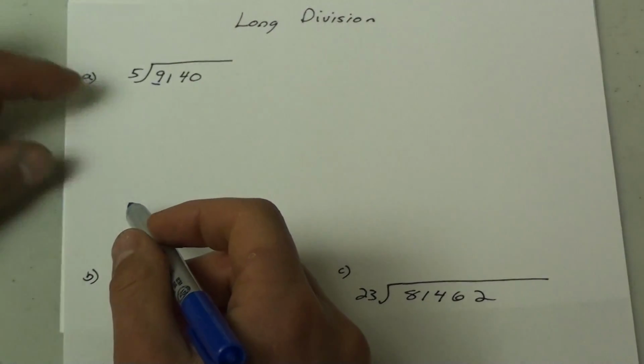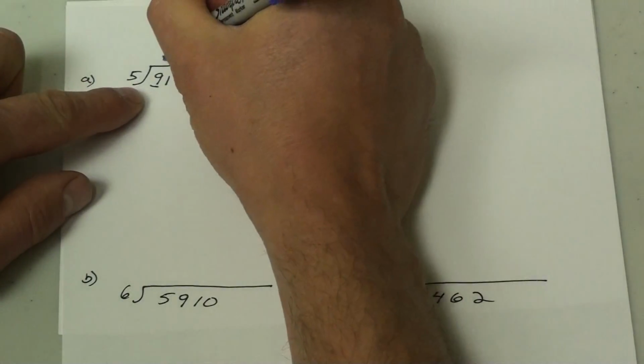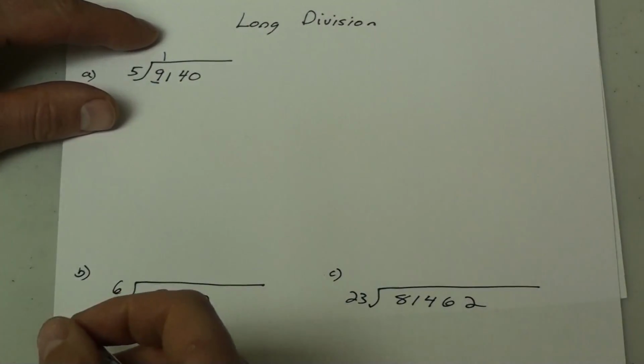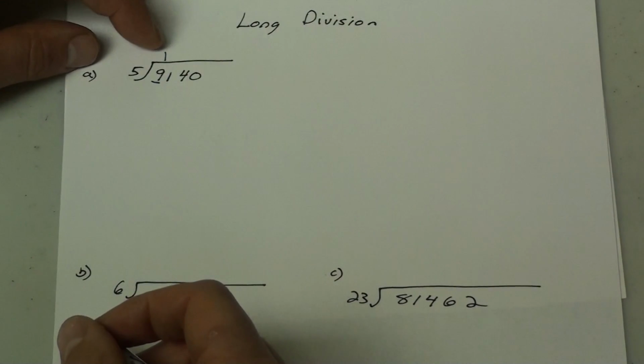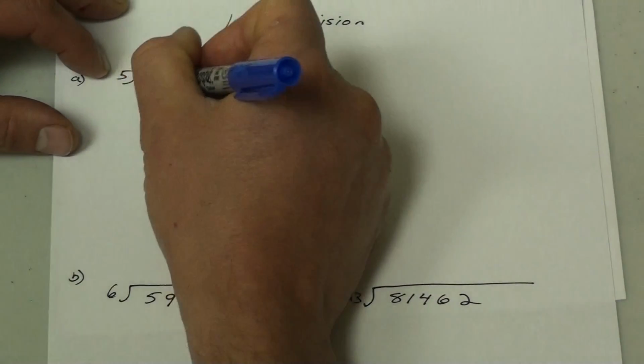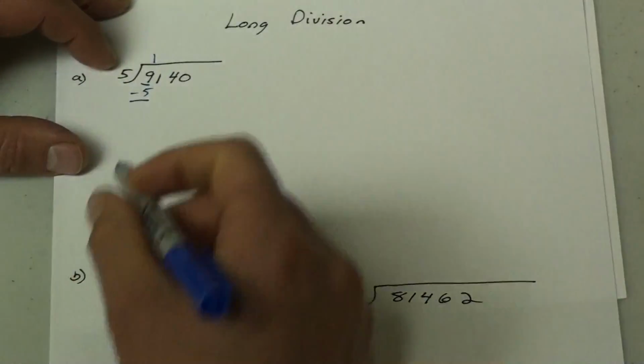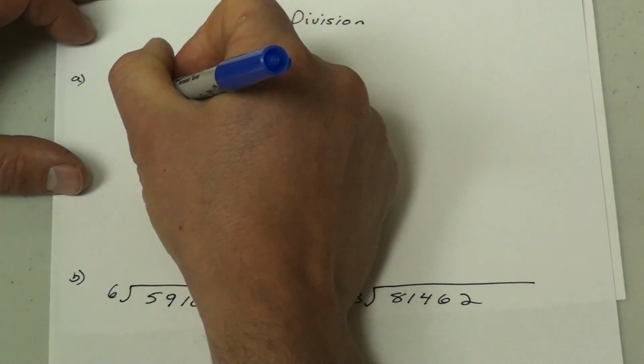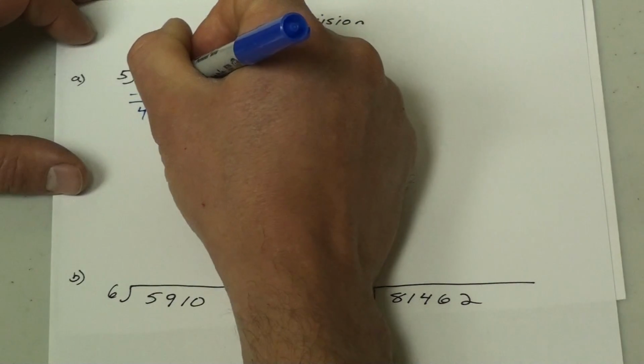How many times is 5 going into 9? 5 goes into 9 one time. So I put the 1 up top. Okay? And then I'm going to go 1 times 5, which equals 5. And then I want to subtract those numbers. 9 subtract 5 is 4. I bring the 1 down.